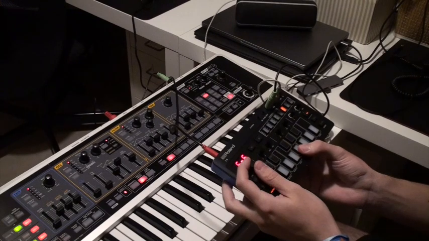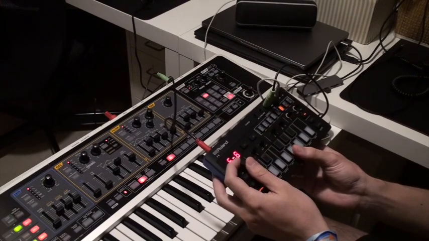We have a lot of variety. We even have an electric guitar. Let's see if I can find it.